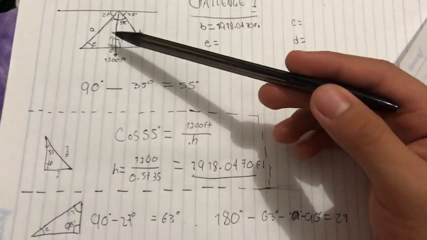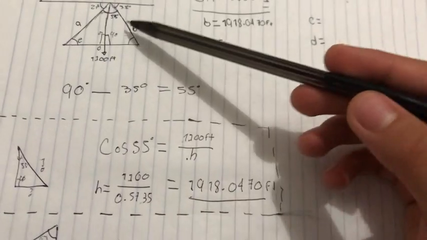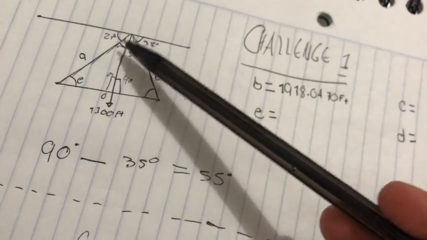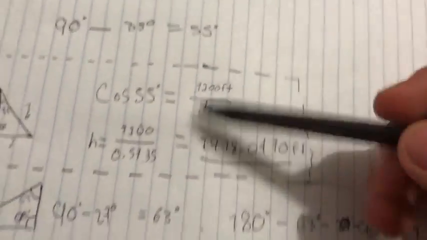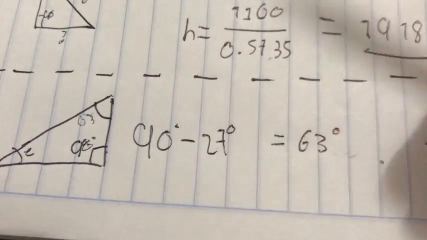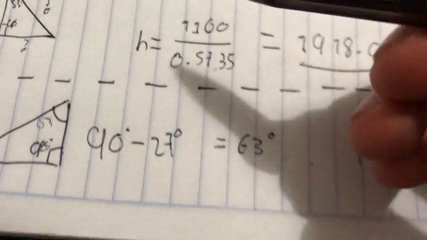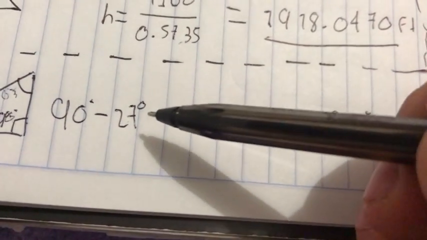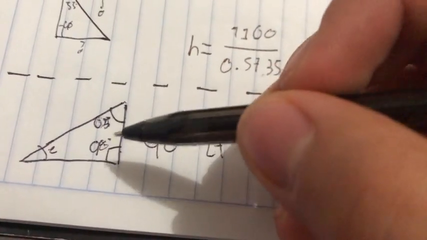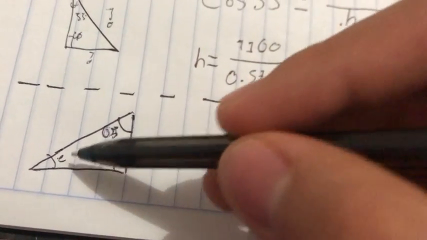Now, on this side of the triangle, we need to do the same thing as the first one, because we need to know which angle this one is. So the same thing: 90 minus 27 is equal to 63. So now we have 63, and we have two angles. How do we get the third angle?